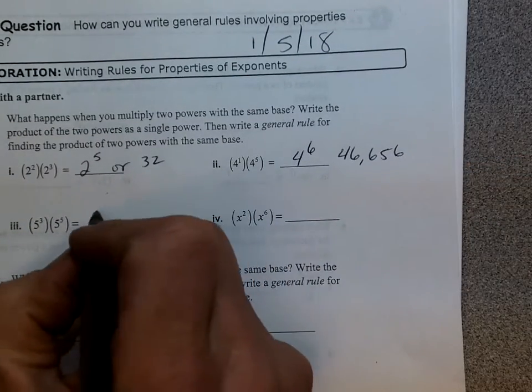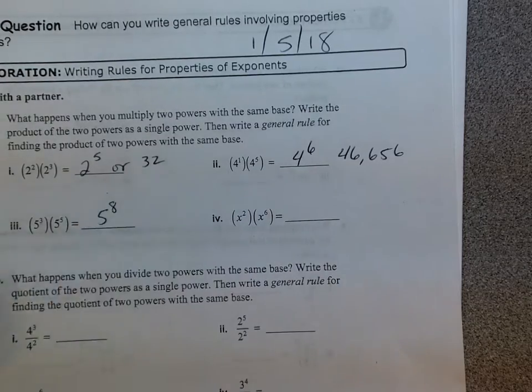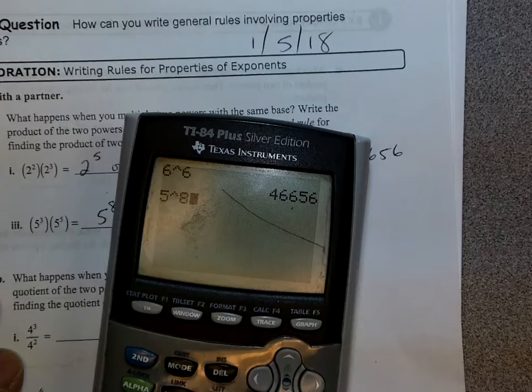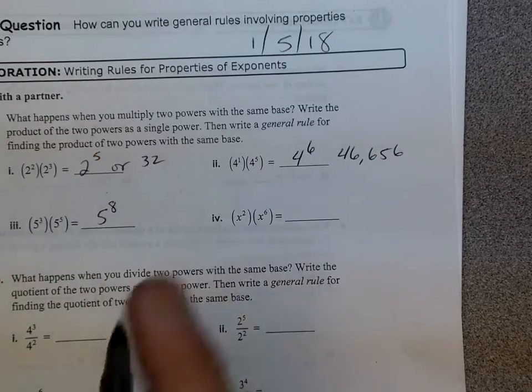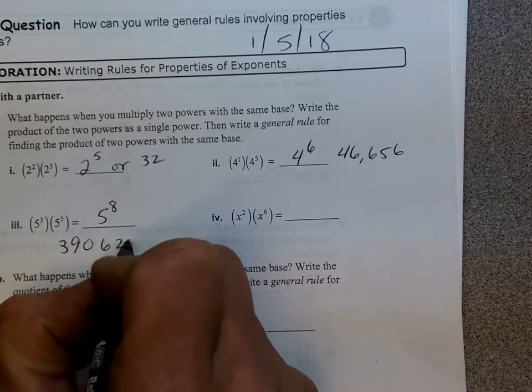5 to the 8th. And again, I don't know how big that is. That's a big number. 5 to the 8th. 390,625.